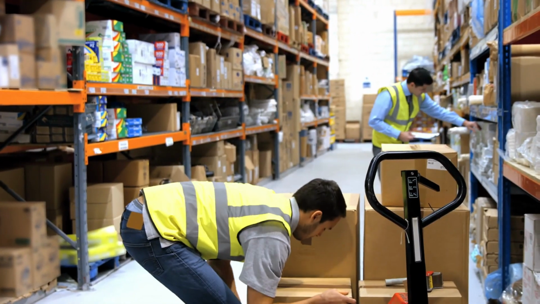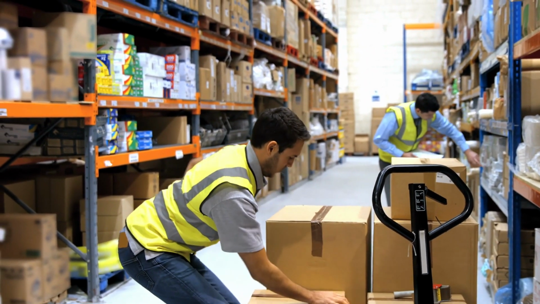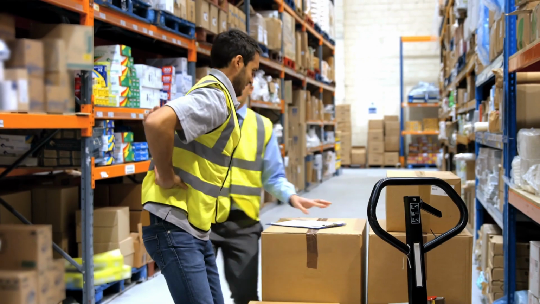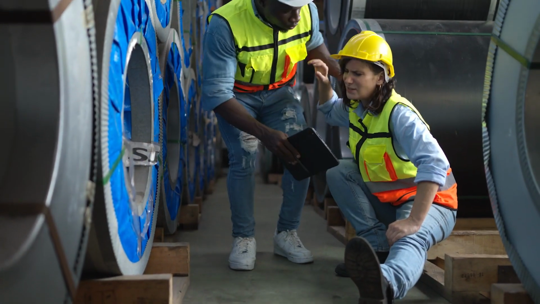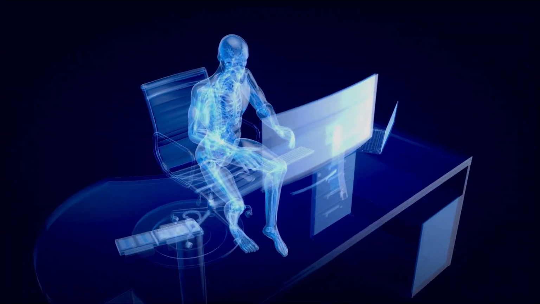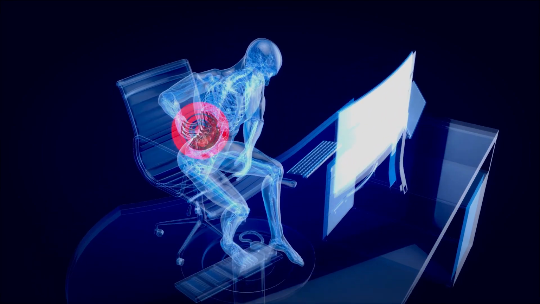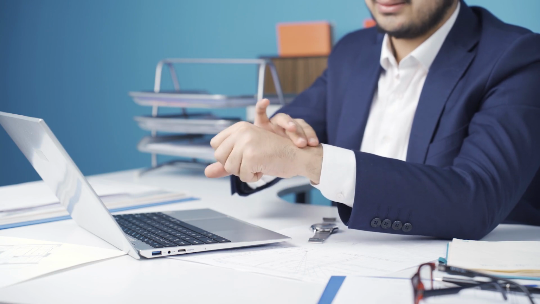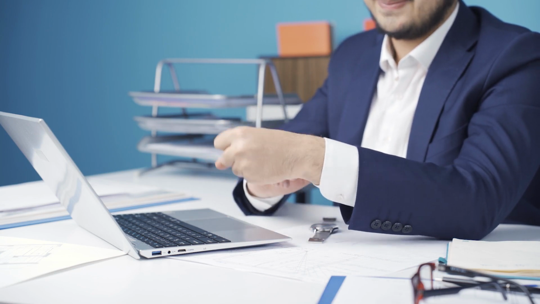If workers perform these tasks unsafely or fail to take proper precautions, they can experience various physical issues, including repetitive physical strain injuries or cumulative trauma disorders. These conditions can manifest as chronic pain, inflammation, and reduced mobility in the hands, wrists, shoulders, neck, or back.